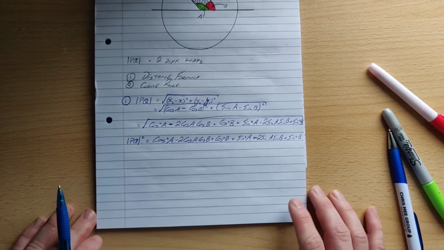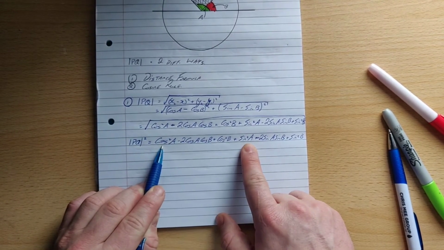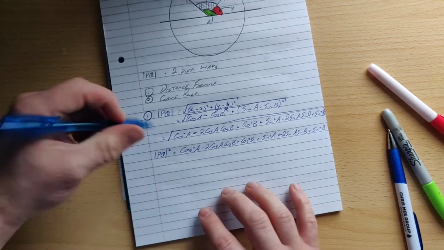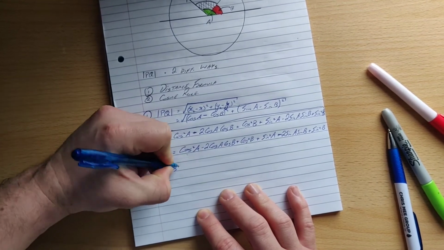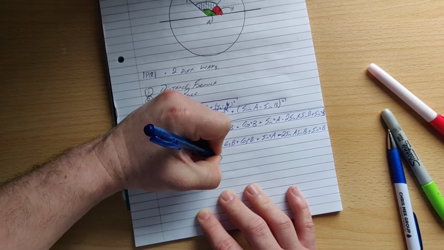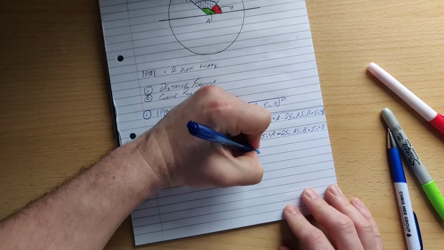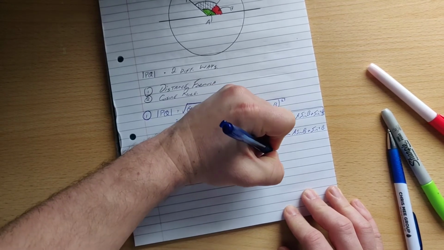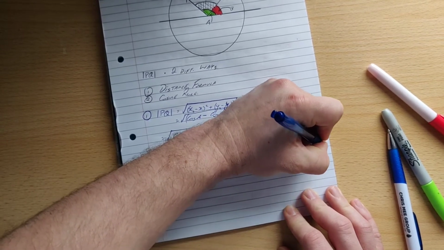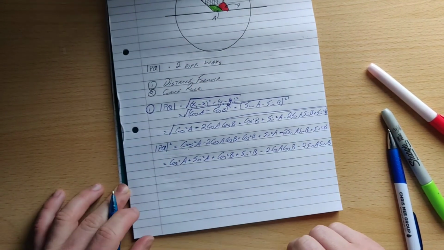So from what we met in section 1, we've actually got a cos squared and a sine squared for A, and we have a cos squared and a sine squared for B. So if we link those together, cos squared A plus sine squared A plus cos squared B plus sine squared B minus 2 cos A cos B minus 2 sine A sine B. Now all I've done is just moved bits and pieces around to put similar terms together.